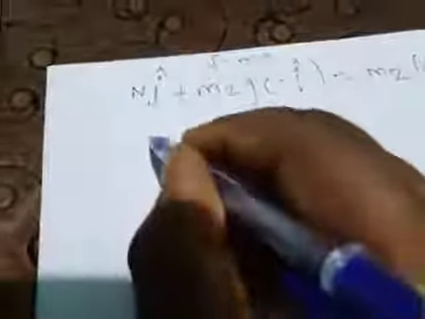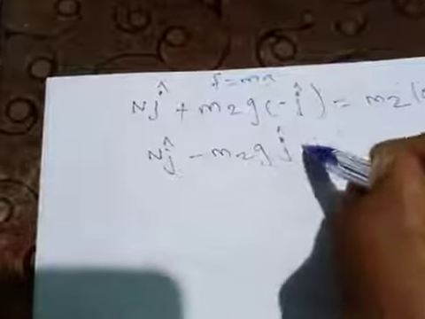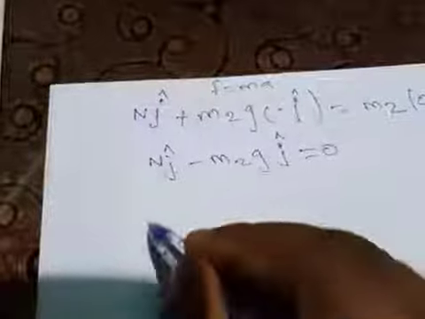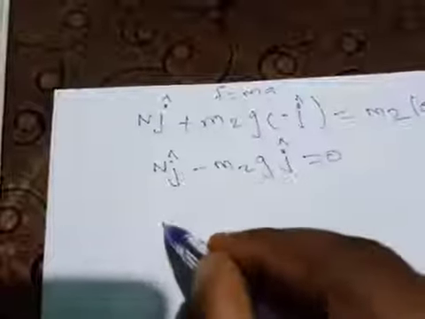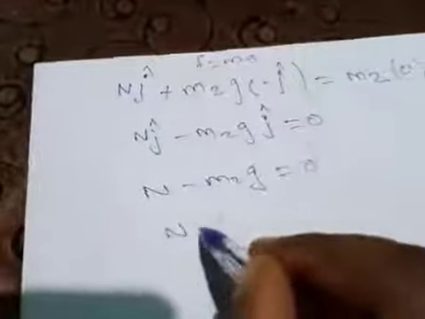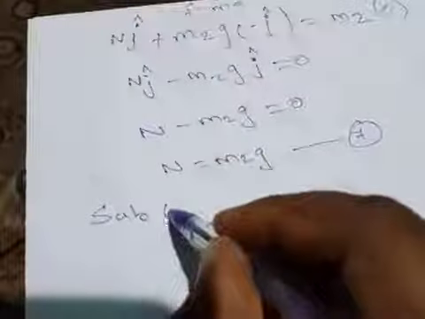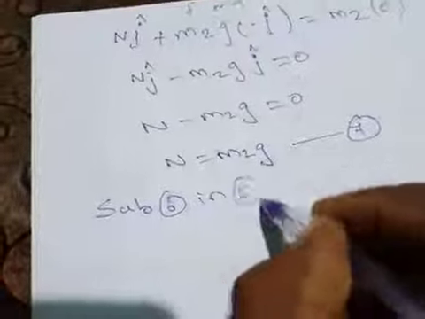So N J unit vector minus M2G J unit vector equals 0. Comparing the components, N minus M2G equals 0, so N is equal to M2G. This is equation 7.